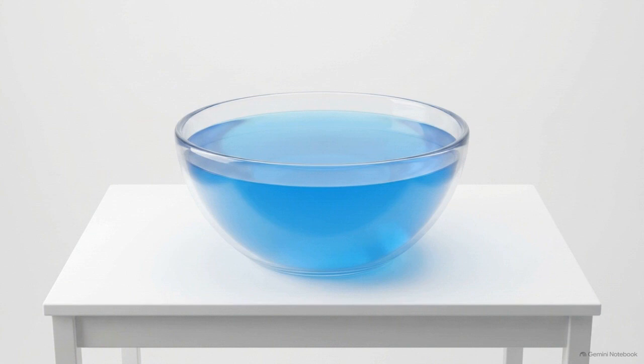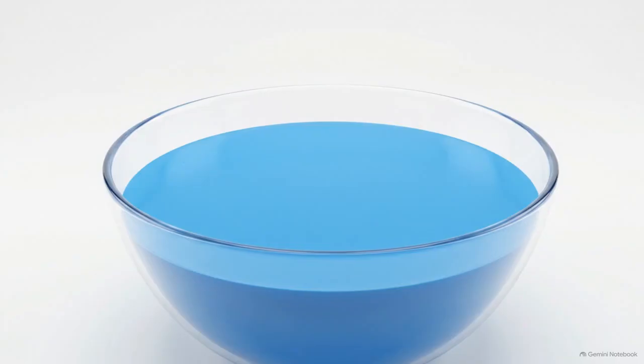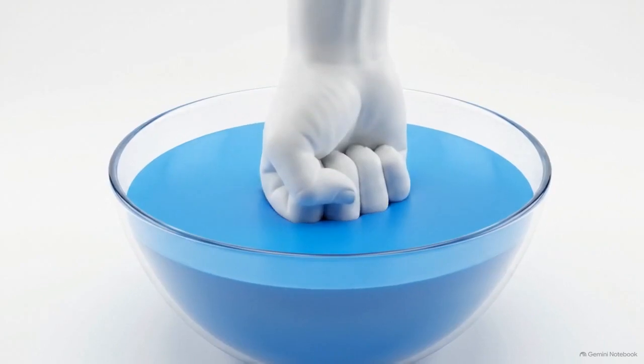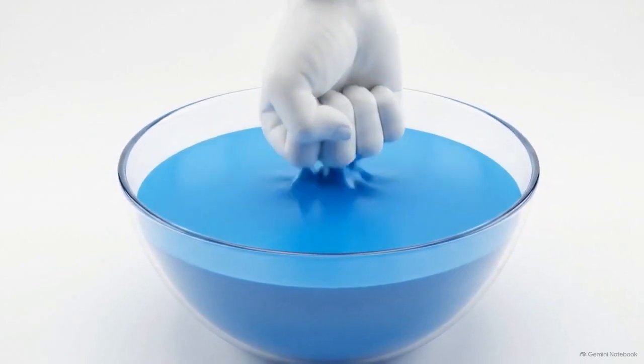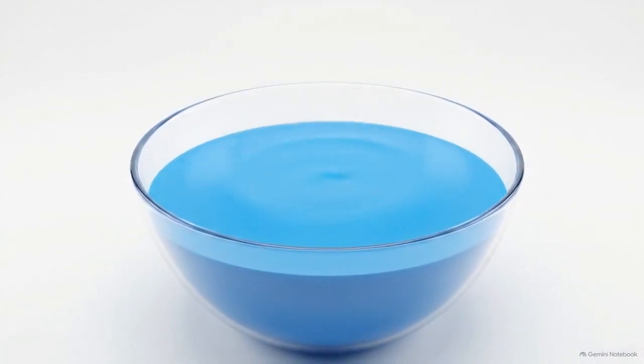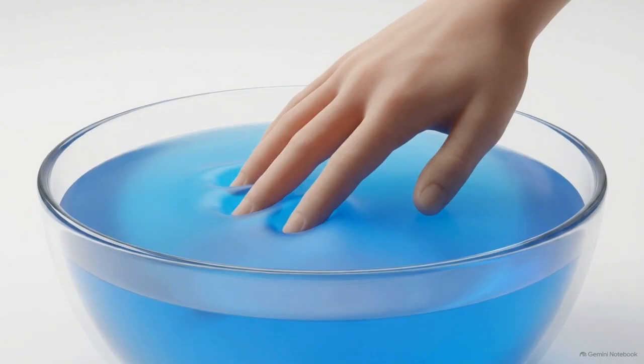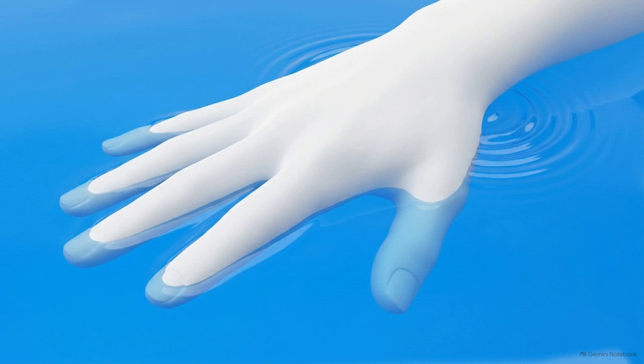Watch what happens when this bowl of bright blue liquid is slammed with a high-speed punch. Instead of splashing everywhere, the surface instantly turns rock hard, and the fist bounces right off. But if you take that same hand and press it down slowly, it sinks into the bowl effortlessly, just like dipping your fingers into a pool of water.